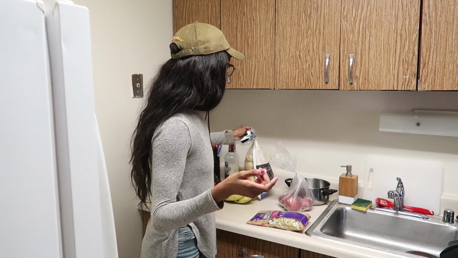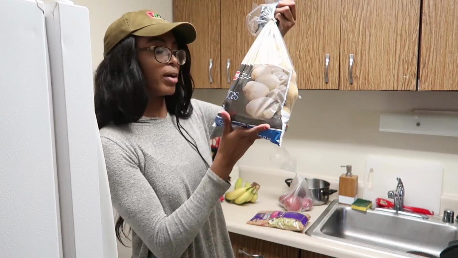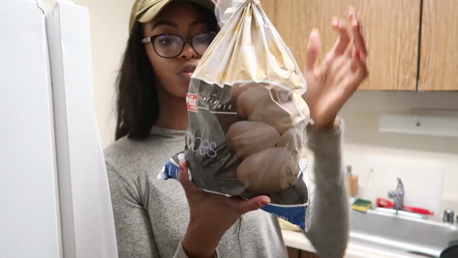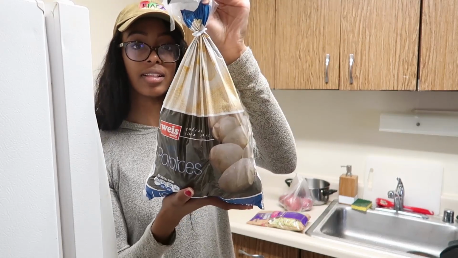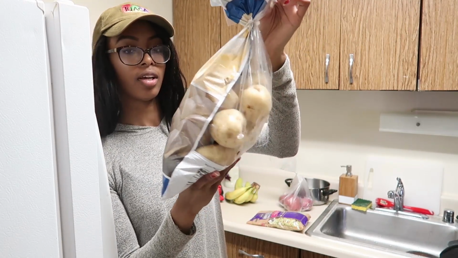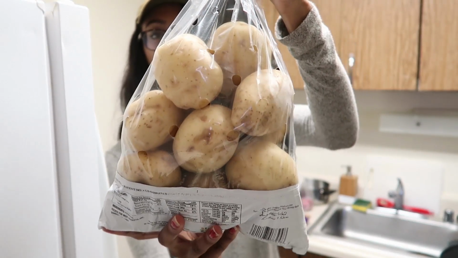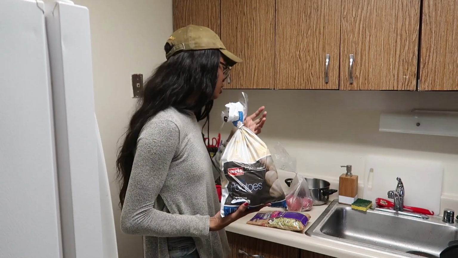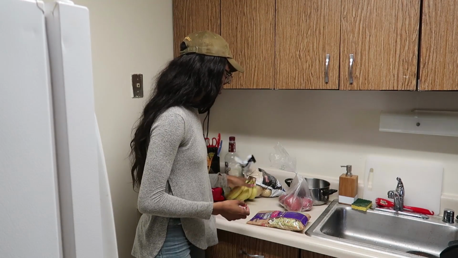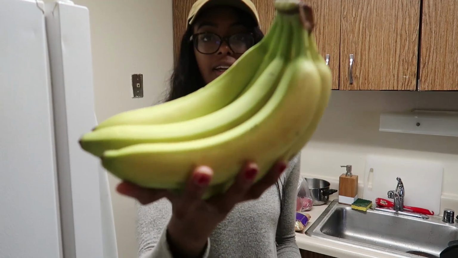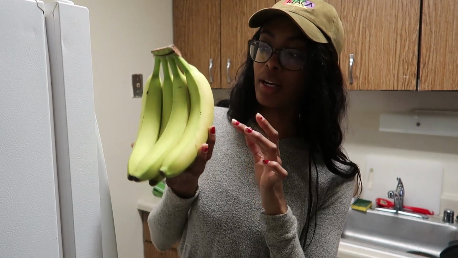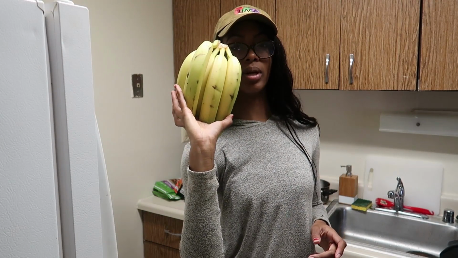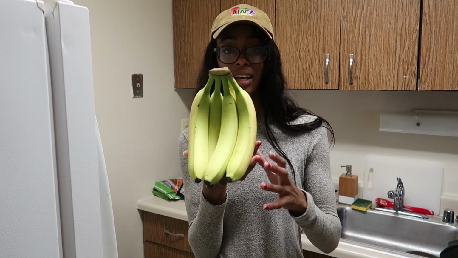So I got some red ones, and then I also got these white ones. So this was $4 for 5 pounds. So I think that's a pretty good deal. And these are just white, or I guess they would also be called golden. There's a couple different names for them, but I went ahead and got those. I picked up 5 bananas. I tend to get them when they're more green in the front and turning yellow in the back because I want these to last for a while.